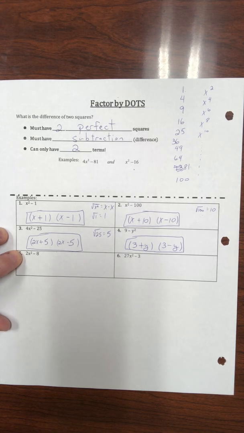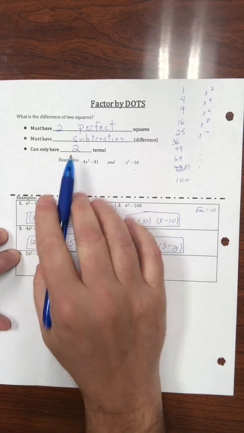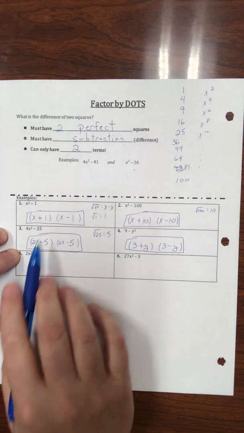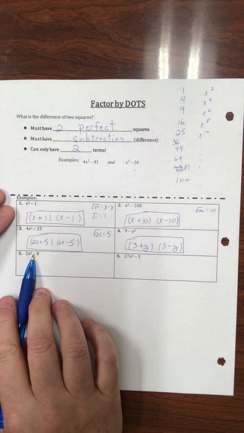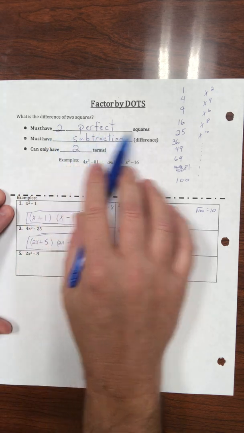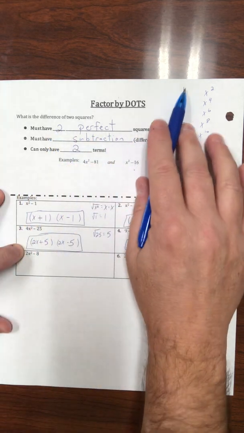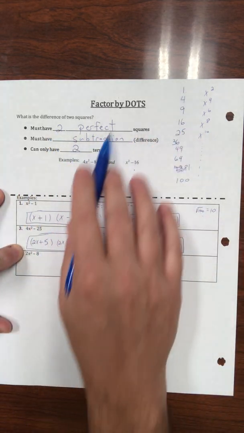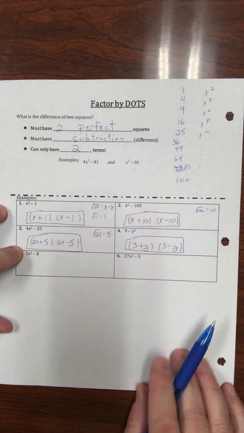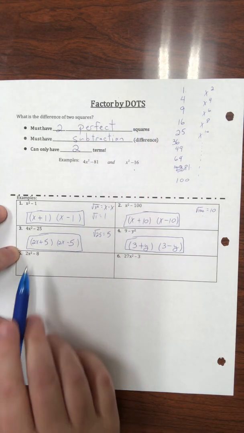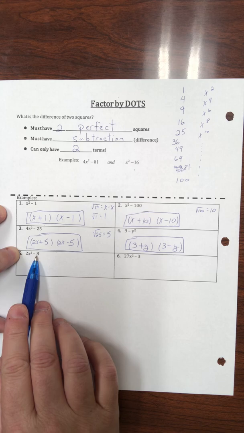2x squared minus 8. Let's check. It's got two terms. We're good there. Has subtraction between them. We're good there. Does it have two perfect squares? 2 is not on my list, so it is not the difference of two squares. Let's see if it has a greatest common factor. Does 2 go into 8?